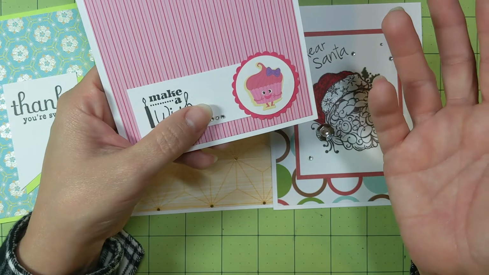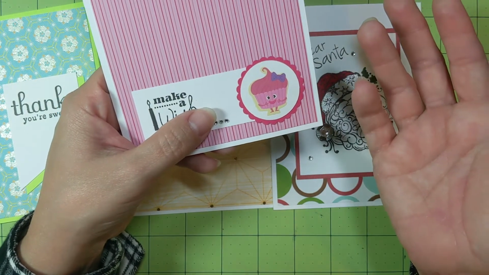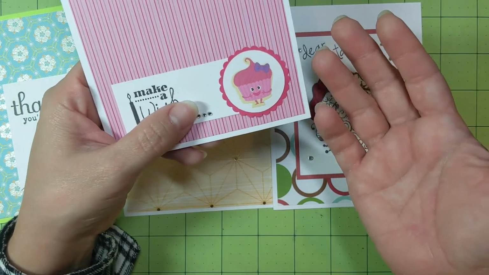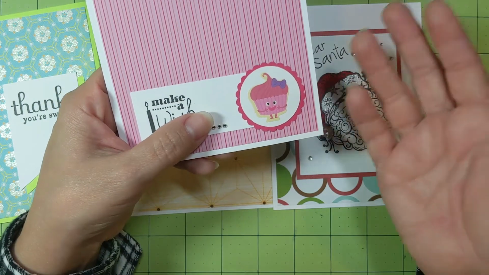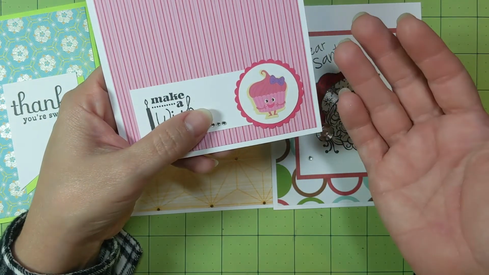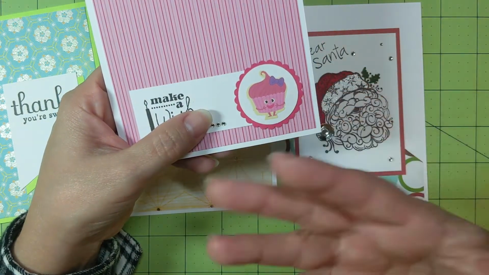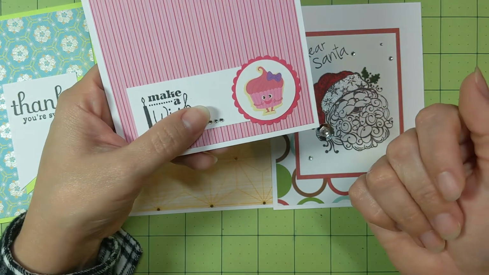There's a lot of different kinds out there on the market, so do your research before you buy and invest in one, because there's so many different companies that make dies or the equipment to put through your die cutting machine.